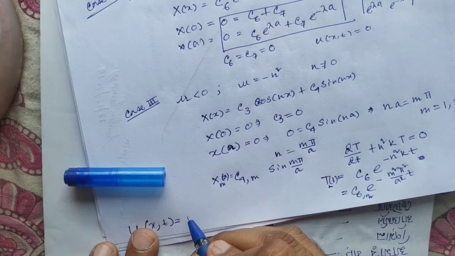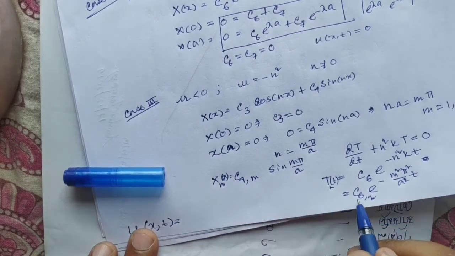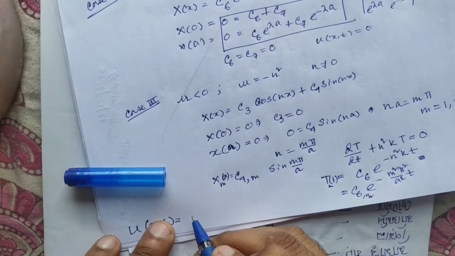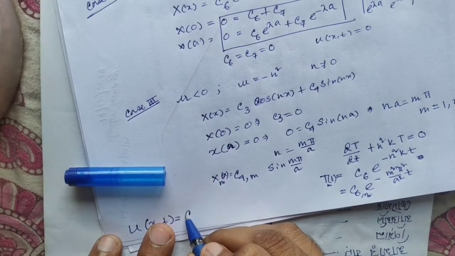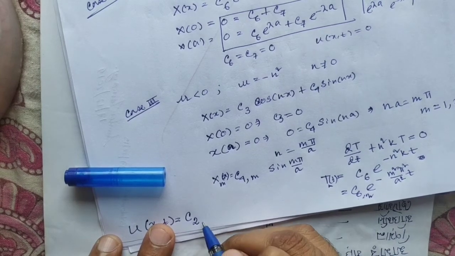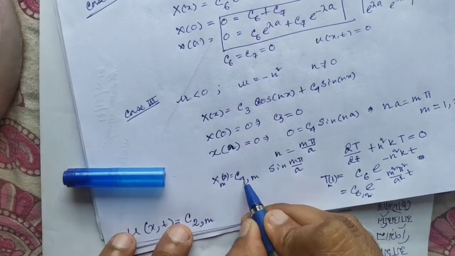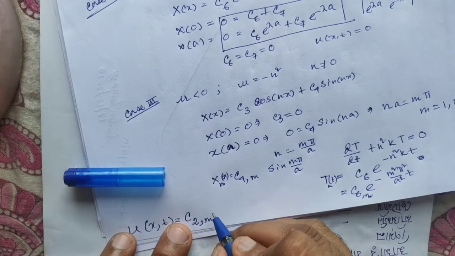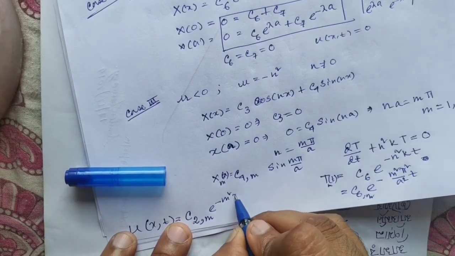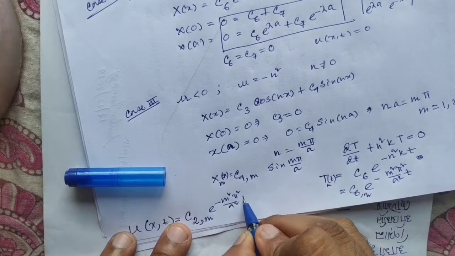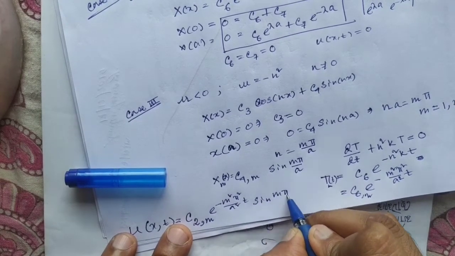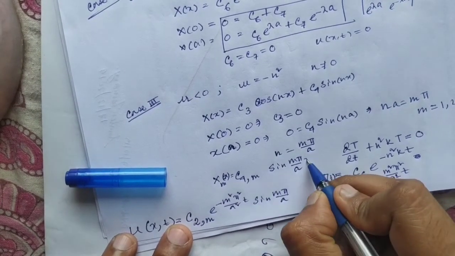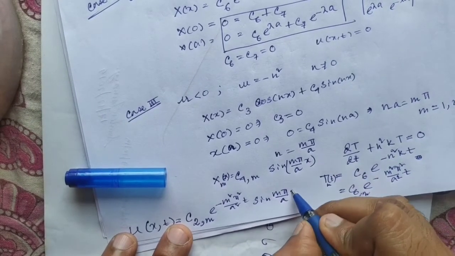So now multiplying these two, I have C4 and C6. By multiplying we can write it as C2m, multiplying these two, e to the power minus m square pi square a square t multiplied with sine m pi by a x. Sorry for the mistake.